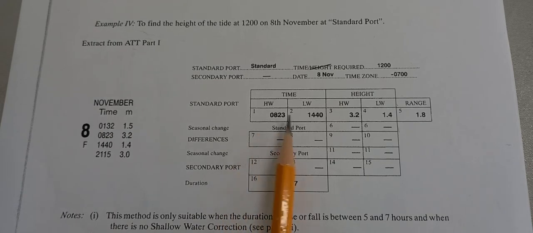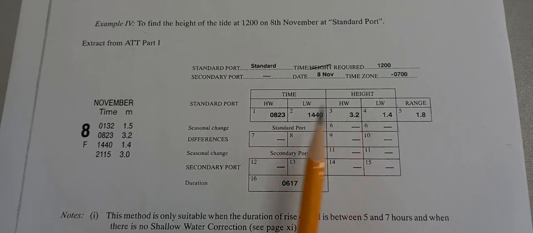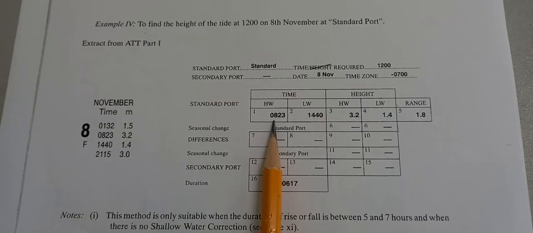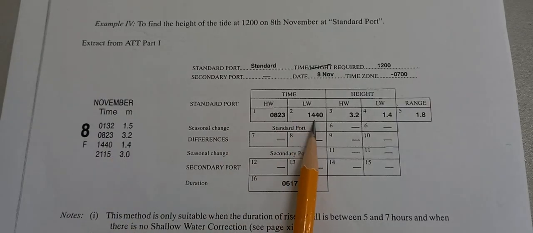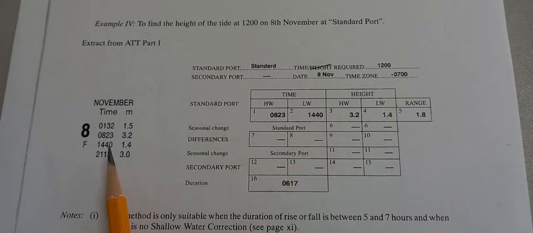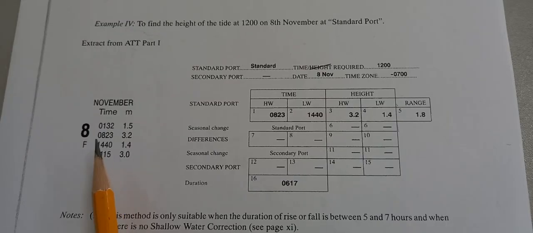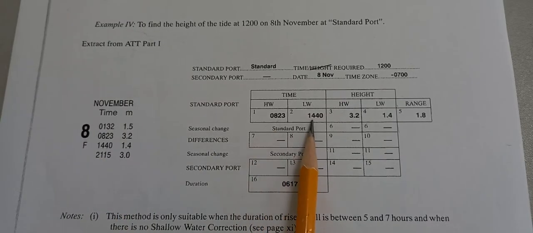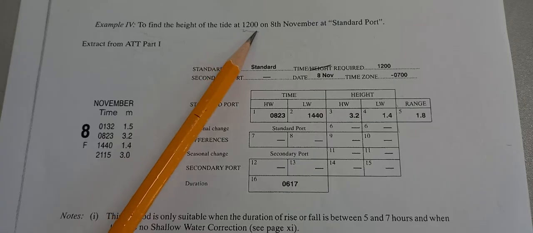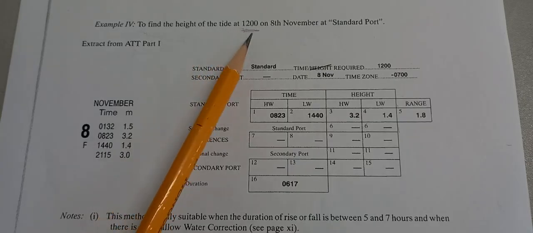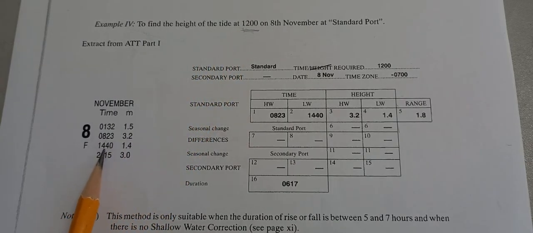In boxes 1, 2, 3, 4, we're going to extract 0823 as the high water, and in low water, it's 1440. So why do we get 0823 and 1440? Because we need to find the height at 1200, and 1200 is between 0823 and 1440.